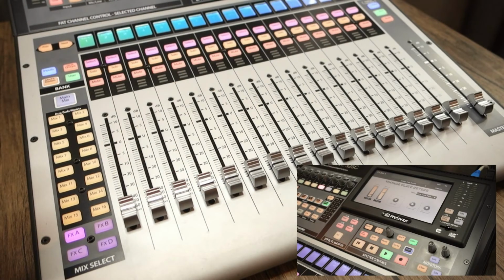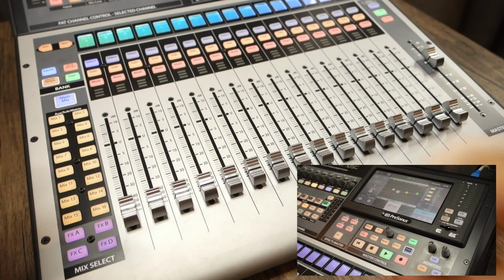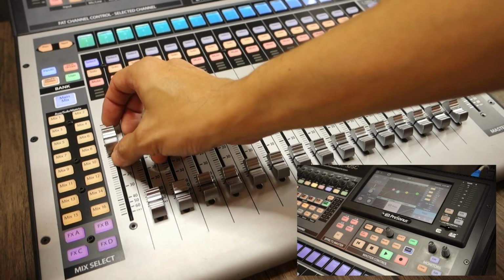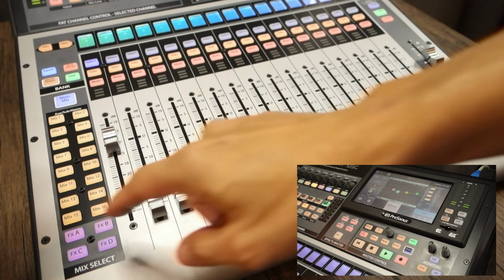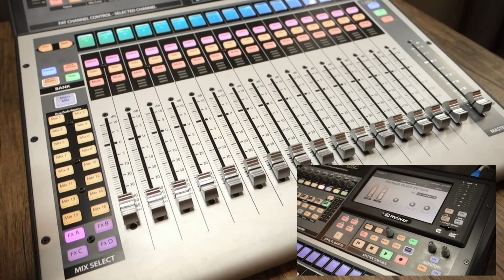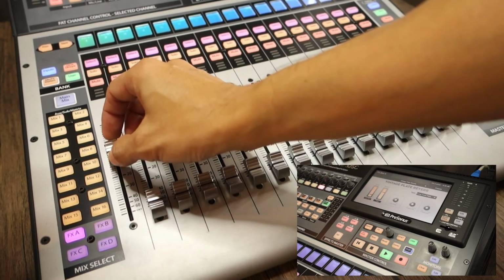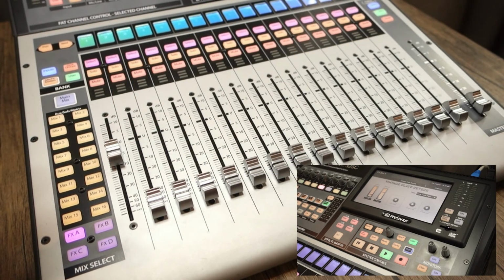Next, let's talk about how to route the effects. Basically, you have 4 faders to check when you want to hear effects in the main or aux mixes. First, make sure the channel is up on the main mix, since effects sends are post-fader. Next, bring up the channel effects send. Do this by selecting an effects bus and bringing up the corresponding fader.